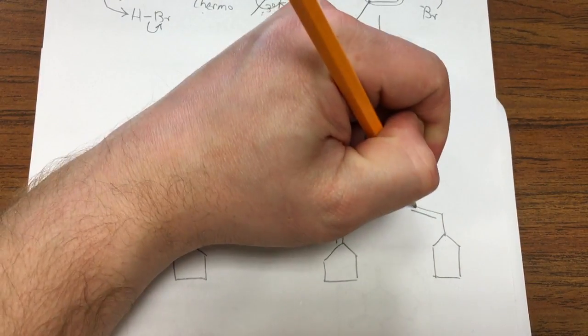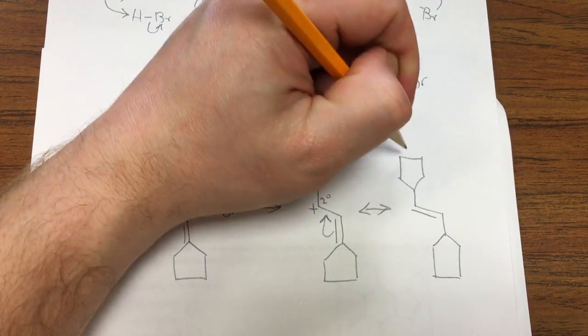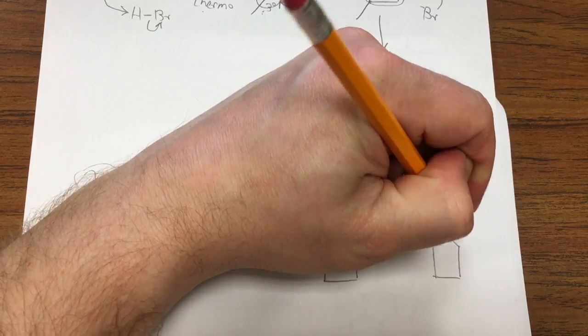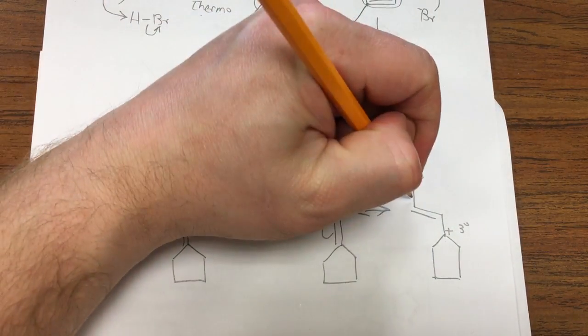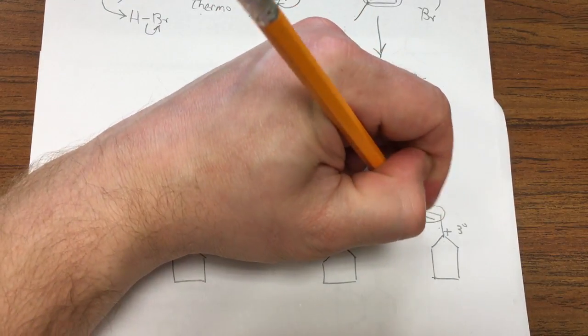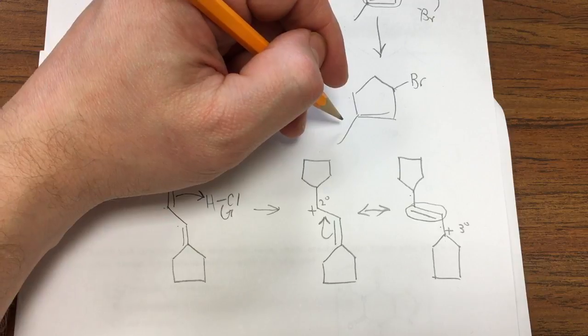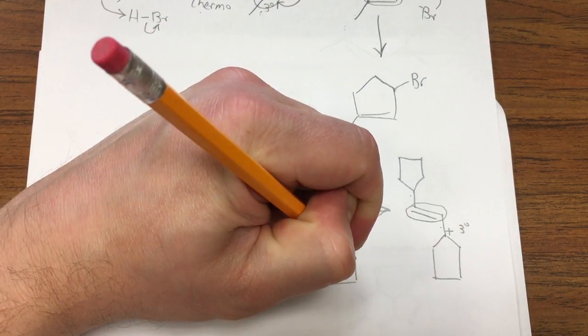This resonance will also show that a double bond here is not quite as stable. Here it's not as stable because we only have 1, 2 alkyl groups that are on this double bond here, rather than 1, 2, 3. Right there.